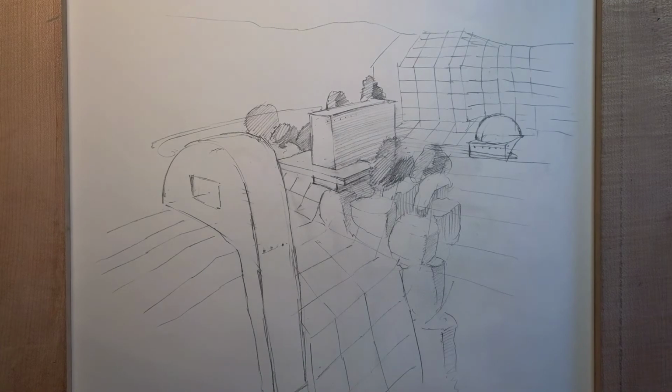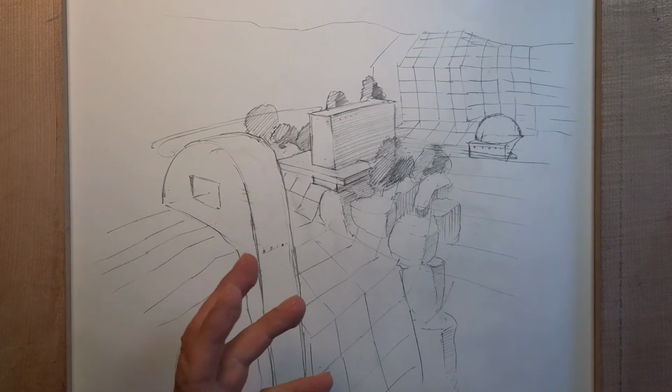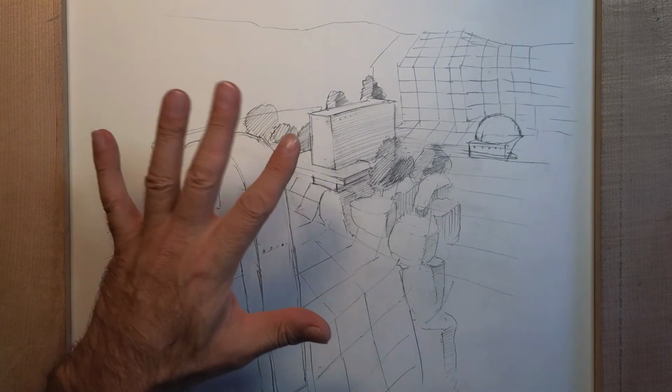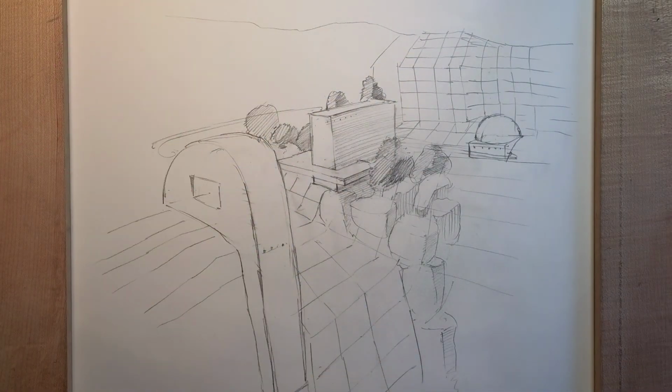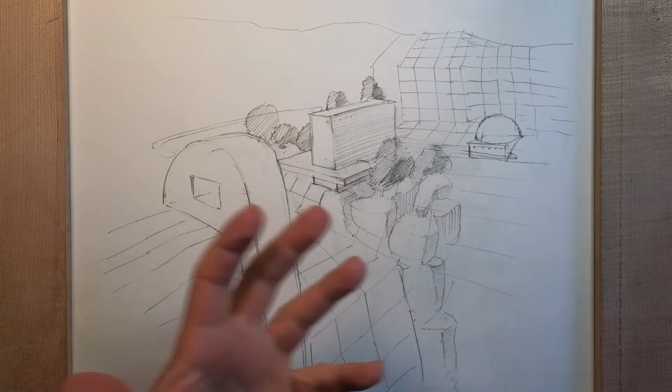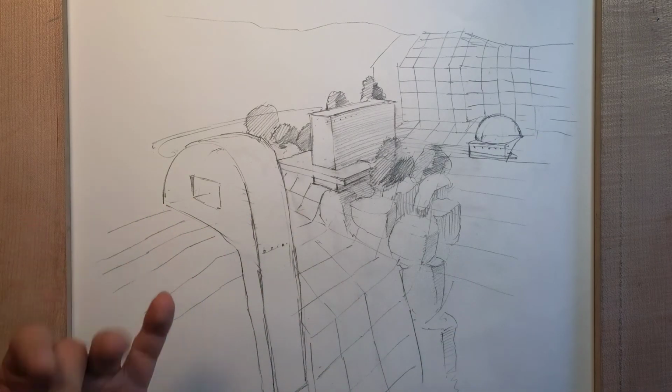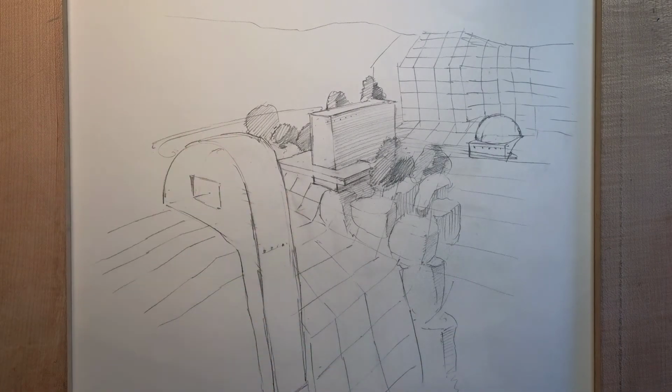Okay, so we're showing the relationship to the landscape, we're showing foliage, we're showing geography, we're showing a shape language. We've designed a place into the landscape, and we want to show materiality.